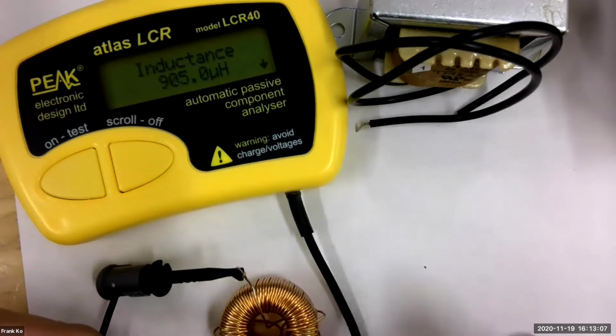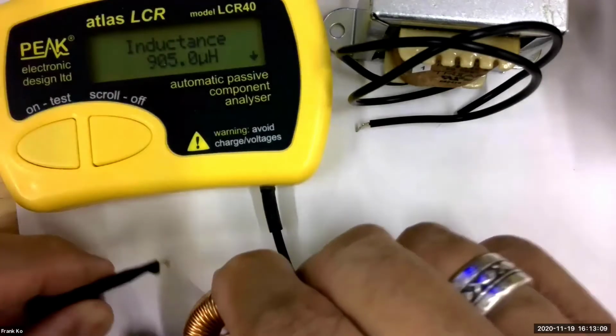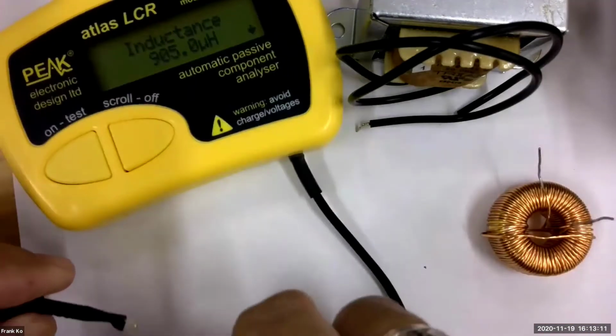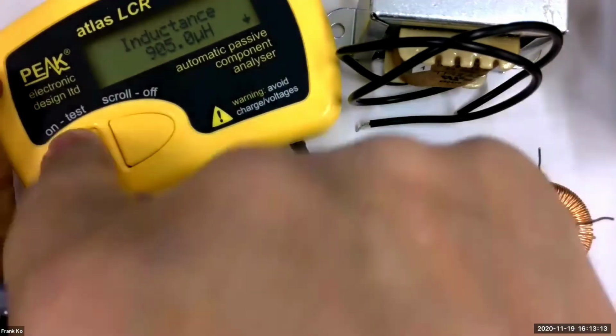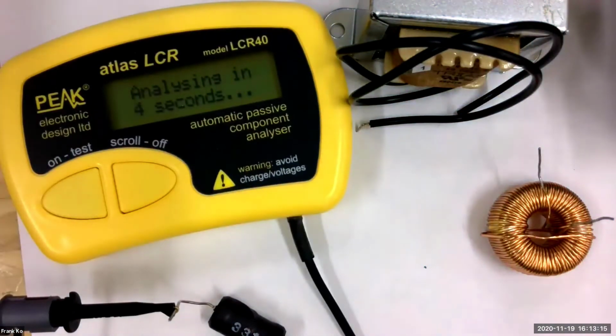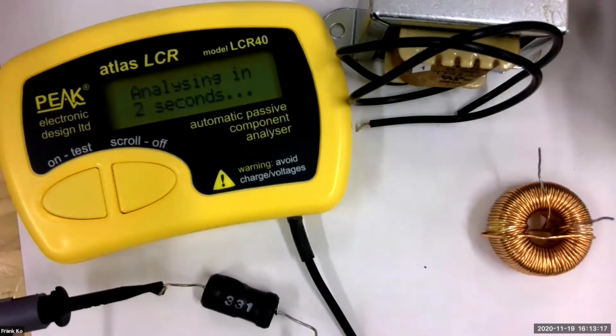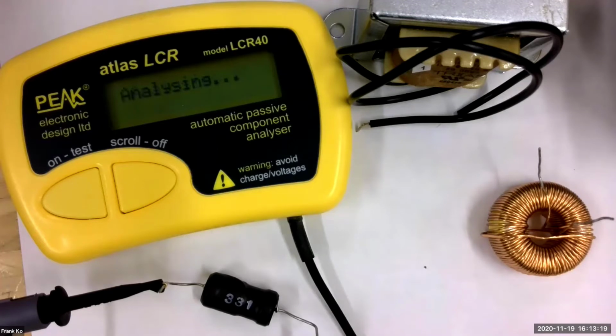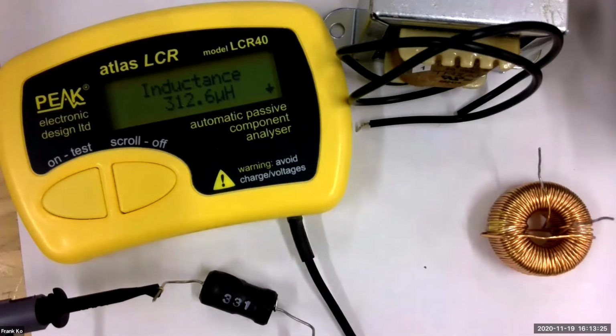Let's check this particular one here and see where it stands. So we had 900 microhenries there. This one, hit test, and let's see where this comes in at. This one comes in at 312 microhenries.